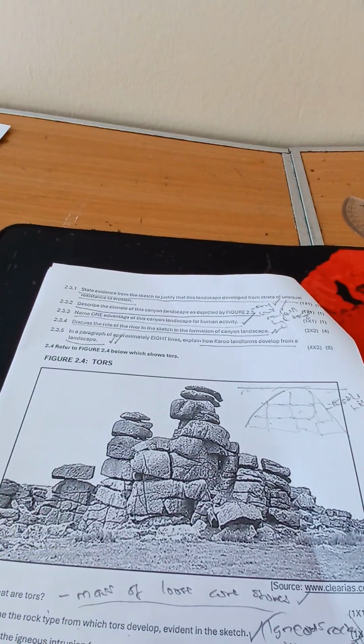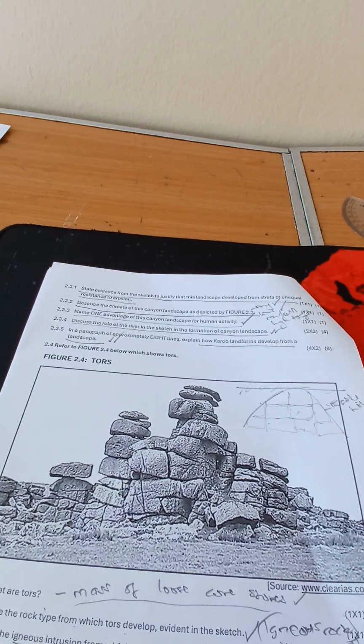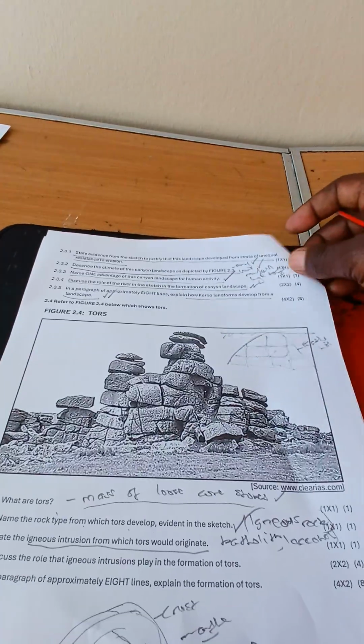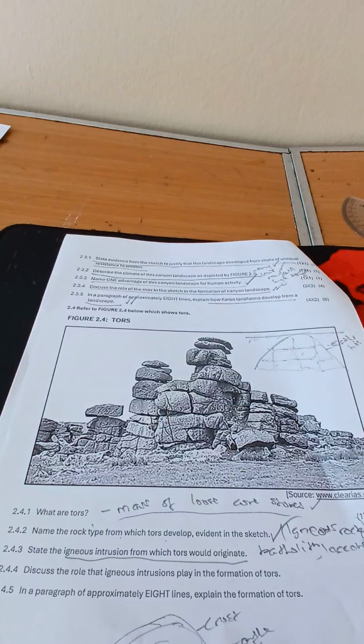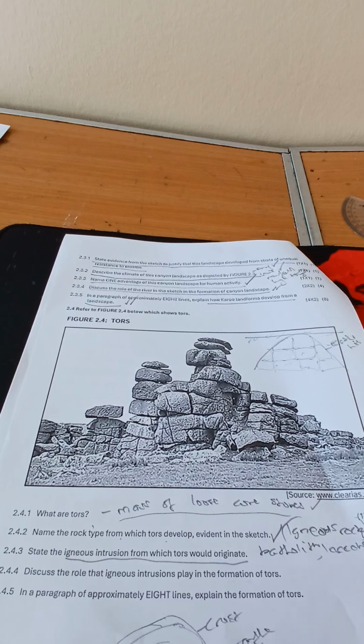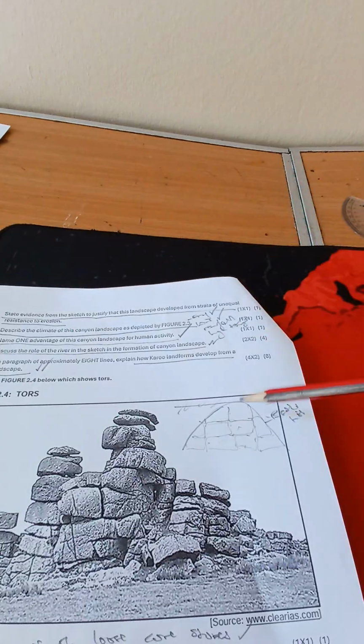Then discuss the role that igneous intrusions play in the formation of tors. What role do the intrusions, that is your batholith and your laccolith, play in the formation of tors? So igneous intrusions are the bedrock in which tors have their base. They are the bedrock of which the tors have got their base, which means it developed from here.